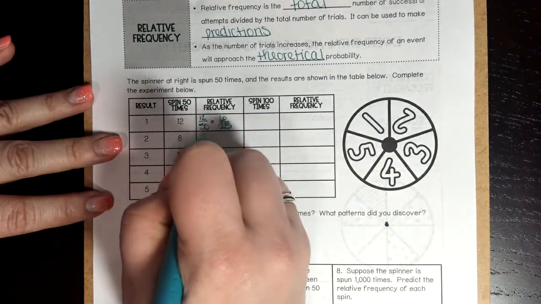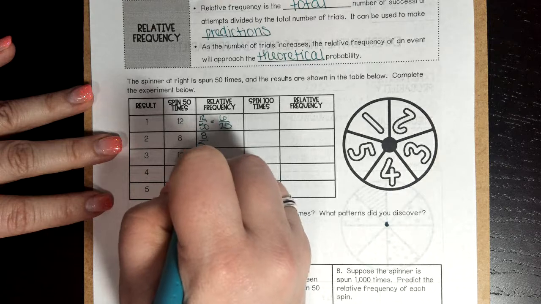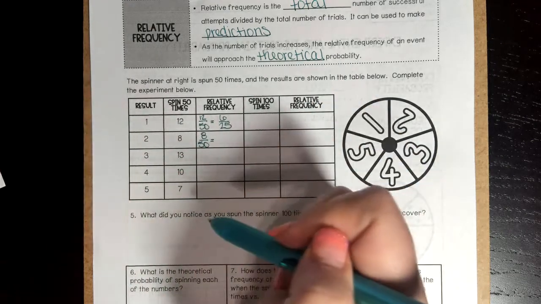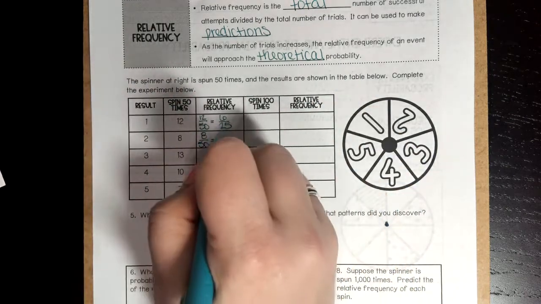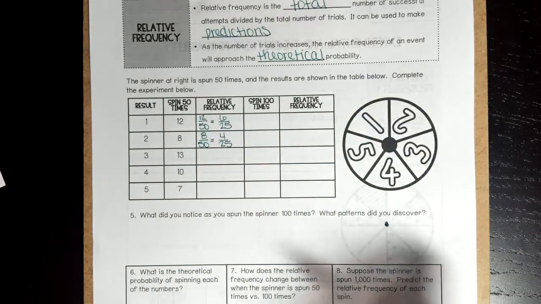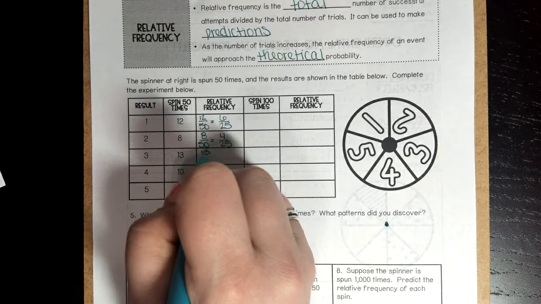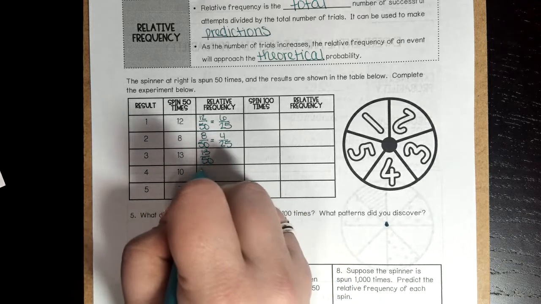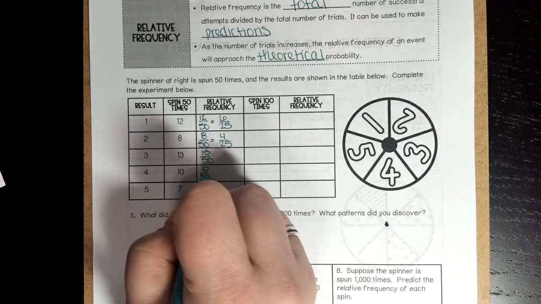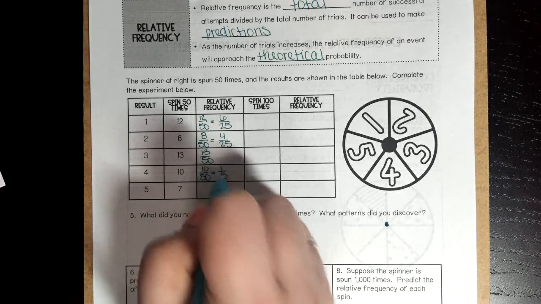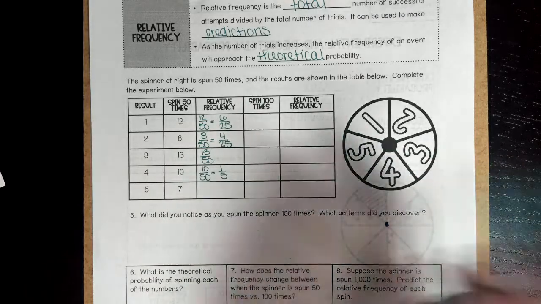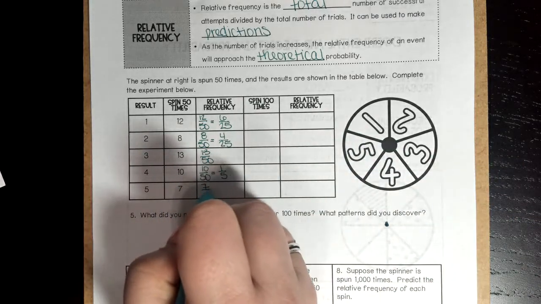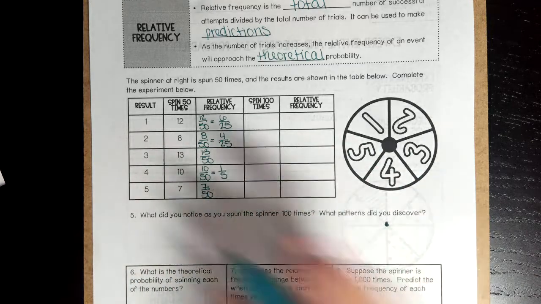So I spun a 2 8 out of 50 times, so I could reduce that and say that it's 4 out of 25. I spun a 3 13 out of 50 times. I cannot simplify that. I spun a 4 10 out of 50 times. Well, I know that that is 1/5 if I divide by 10. I spun a 5 7 out of 50 times, which I cannot simplify.